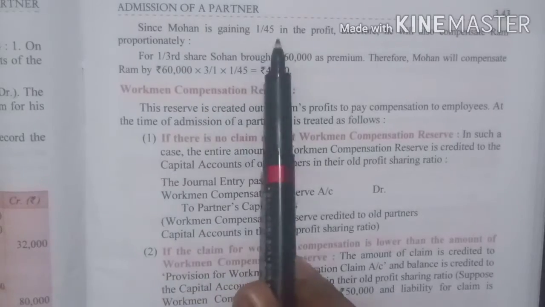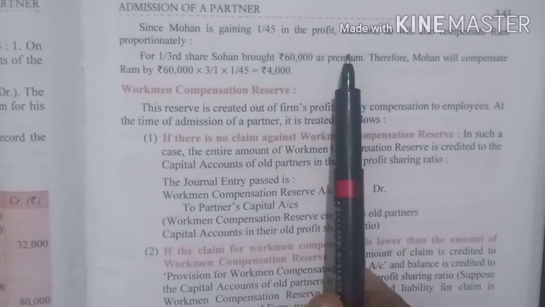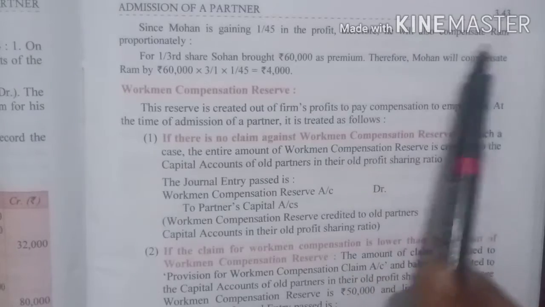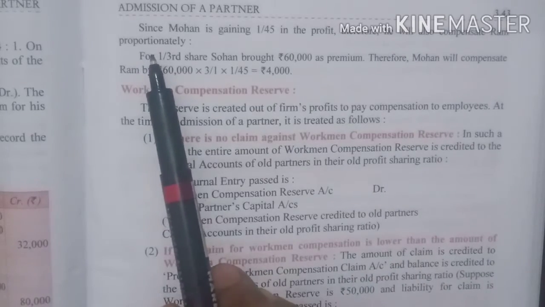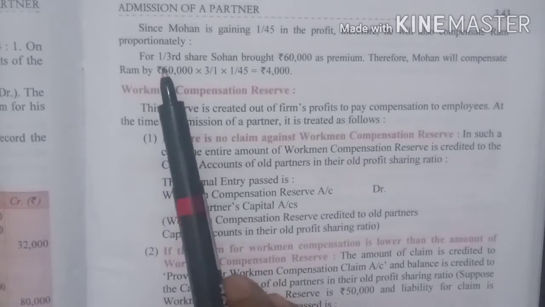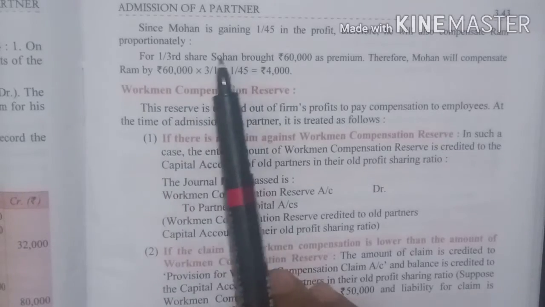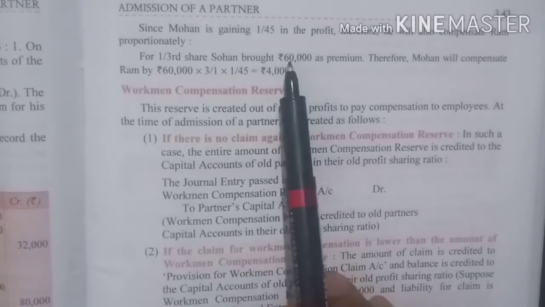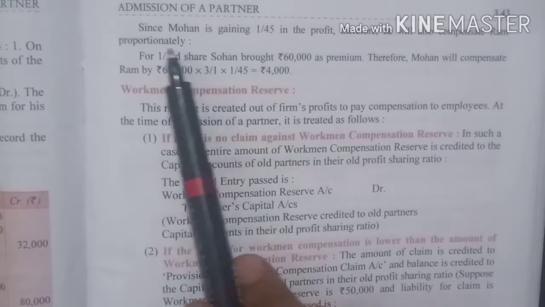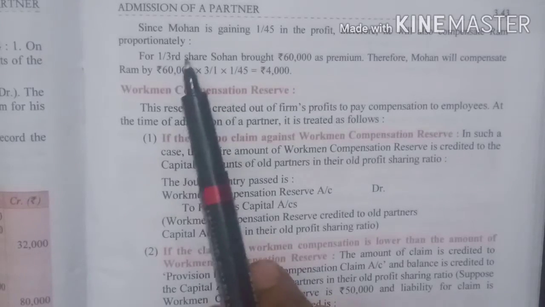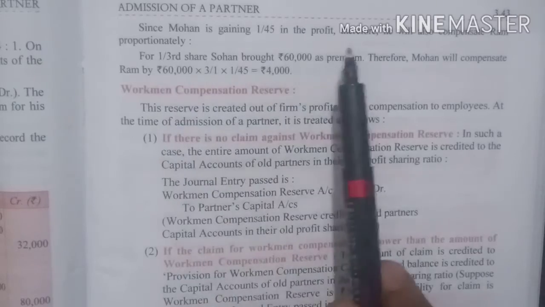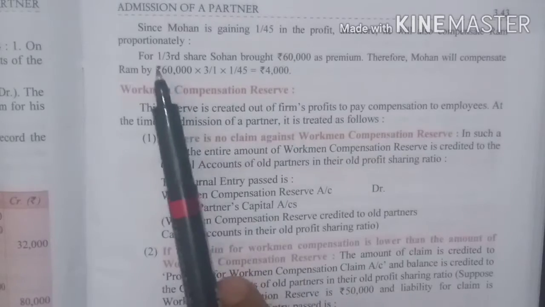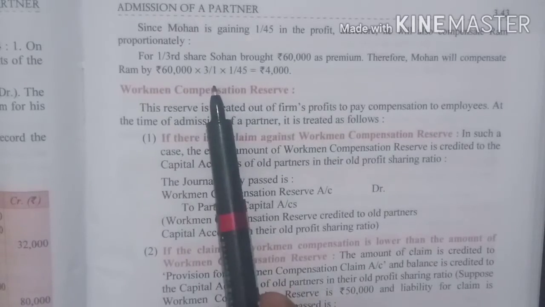Now since Mohan is gaining 1/45th in the profit, therefore he will also compensate Ram. Now how will he compensate? For 1/3, Sohan, that means for one part he is bringing how much premium for goodwill? 60,000. What is the total profit of the firm? Total profit is 3. So one part 60,000, 3 parts how much will it be? So we will find out 60,000 into 3 by 1.